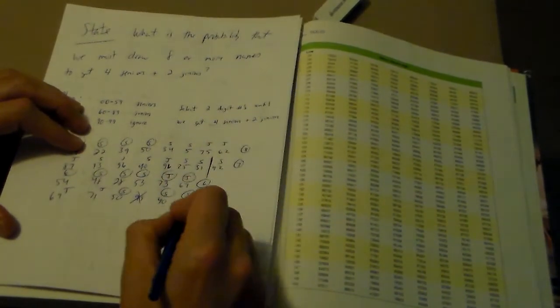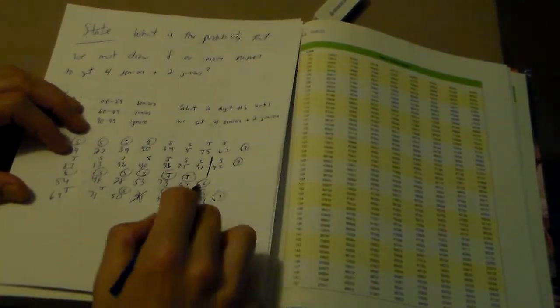All right. After 00, I have 19, 27. So 19, that's a senior. 1, 2, 3, 4, 5, 6, 7. It took 7 numbers. Okay, so right now let's say we're going to stop.